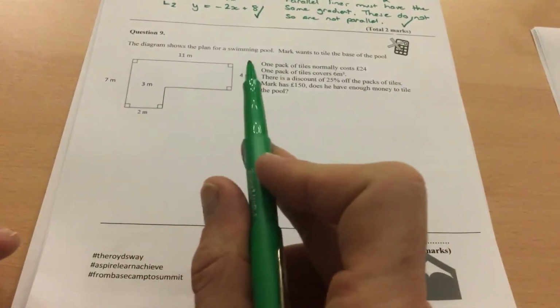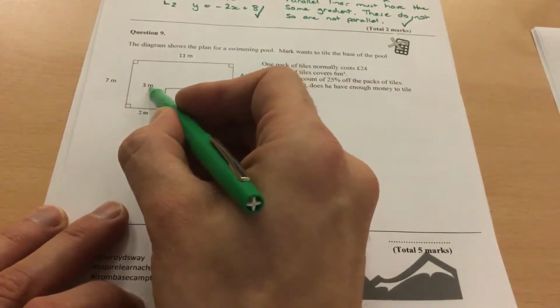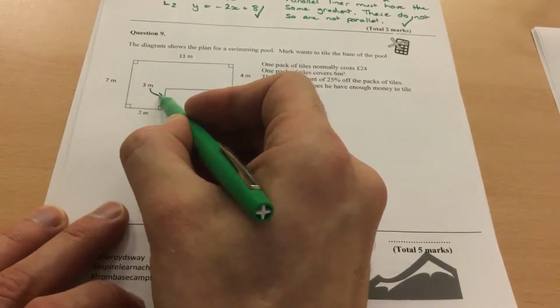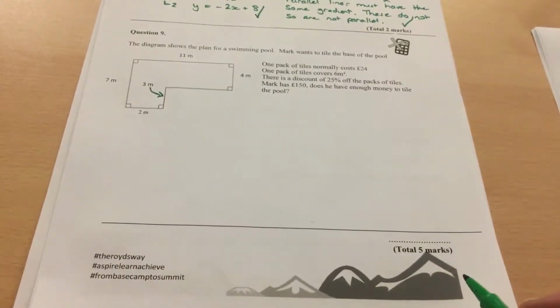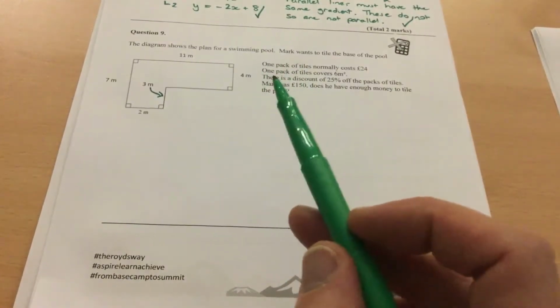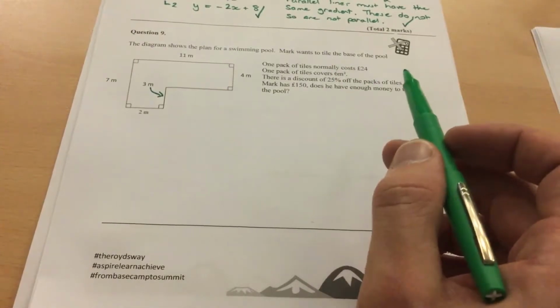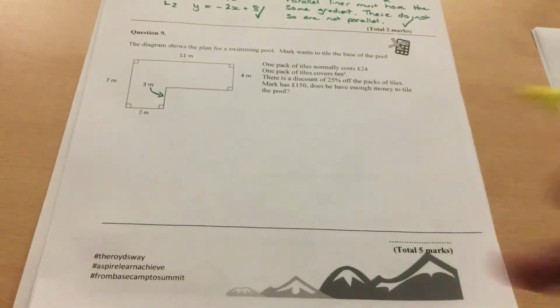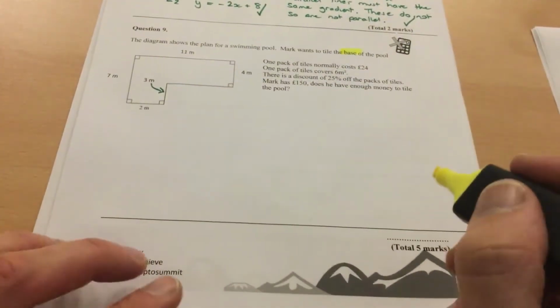The diagram shows the plans for a swimming pool. First of all, this 3 metres here should be there. I apologise, when it's printed, it's somehow veered away. So, the diagram shows the plan for a swimming pool. The fact it's a swimming pool isn't too important. Mark wants to tile the base of the pool. So, he's just tiling the base. That's important because we're not talking about the sides. We don't have any information for that.